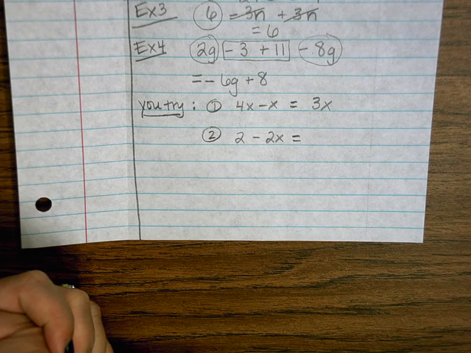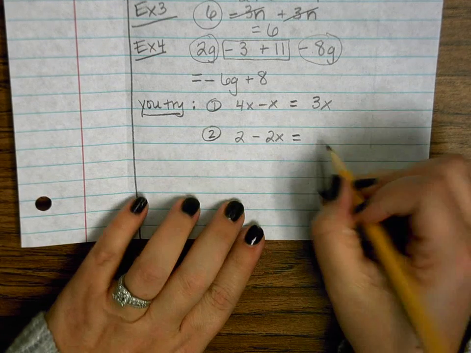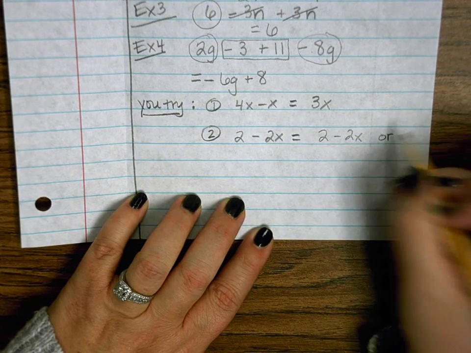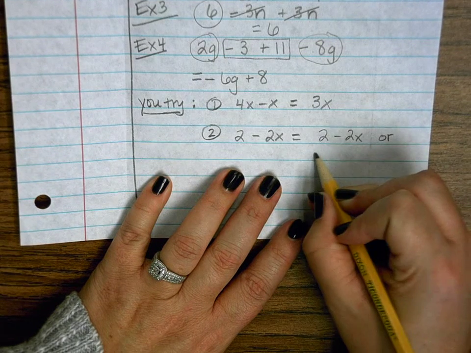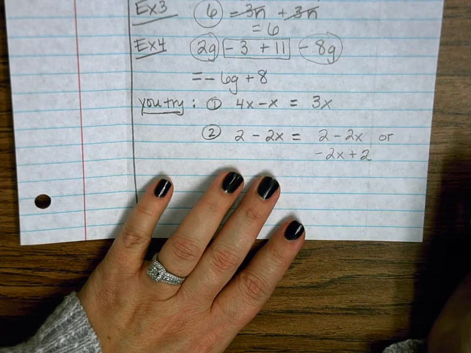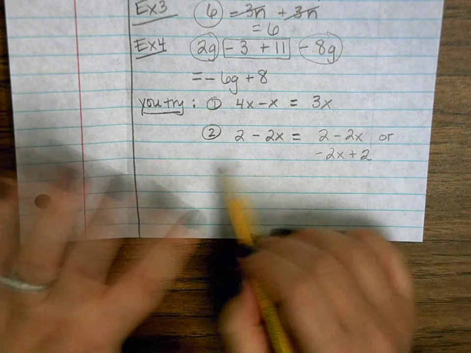2x minus 2. 2 minus 2x. Yeah, it's just 2 minus 2x. You can rewrite it if you want to make it look more like how you would see in the book. In the book, it might say minus 2x plus 2. They just reverse the order. But it's the same. You cannot put these things together, right?